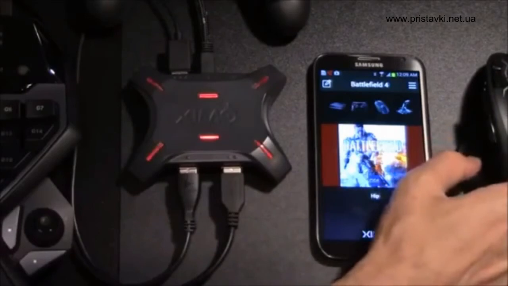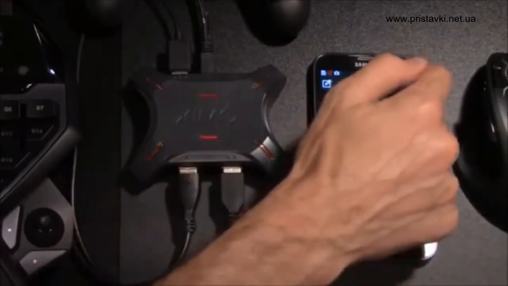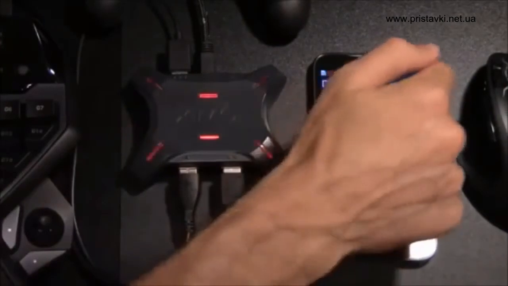Now, when you want to add a new config, simply press the menu button in XIM4 Manager and select New.